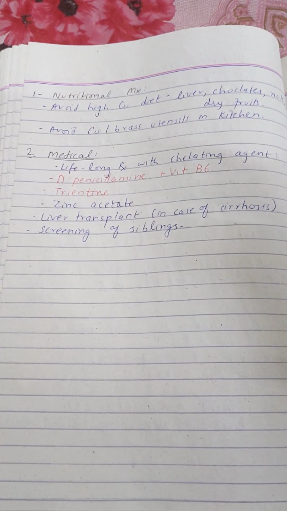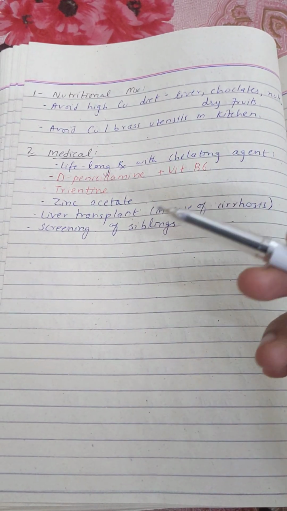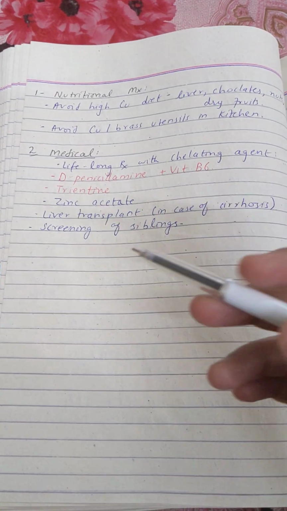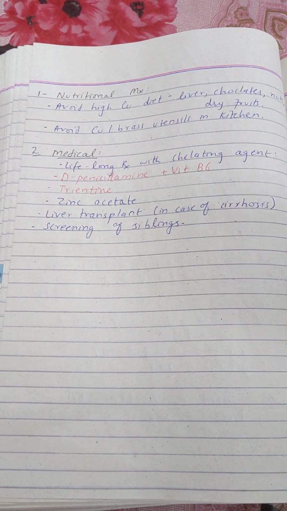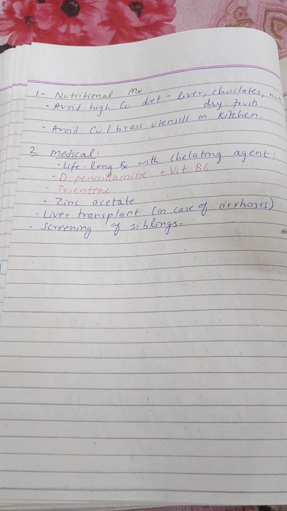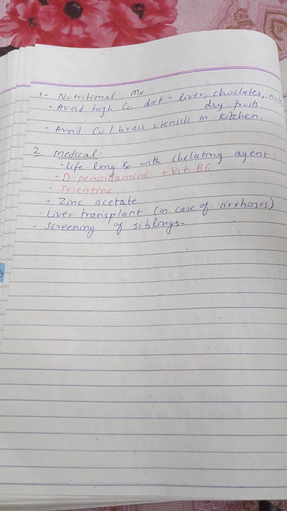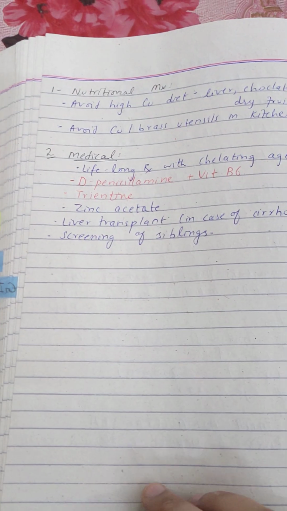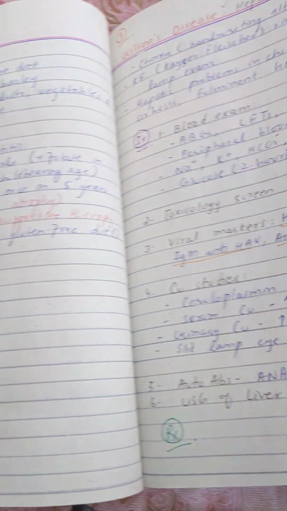In addition to that, we can also give the child zinc acetate, and liver transplant in case of cirrhosis can be considered. And you should also screen the siblings, because it is a genetic disease, it has hereditary potential, so the siblings also have a chance of having this disease. So screening of the parents and siblings should also be done. So these were some of the important points. Let's revise them once again.